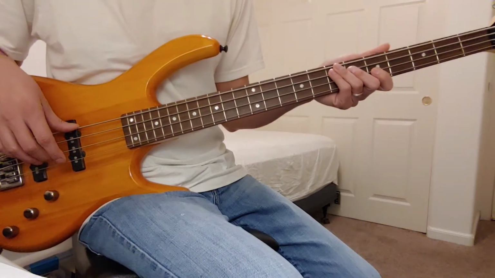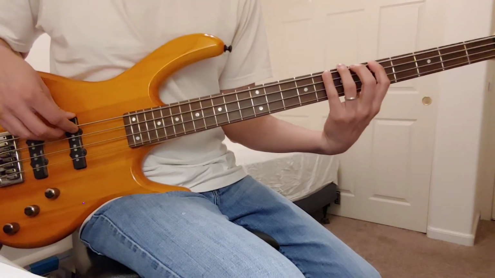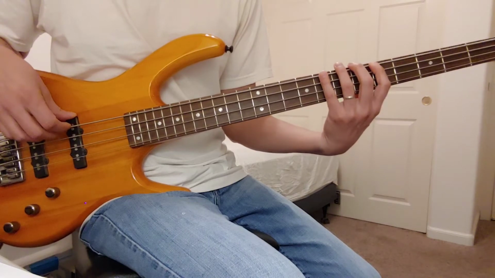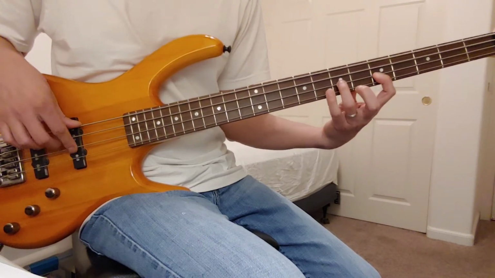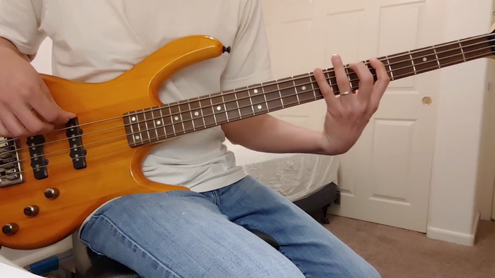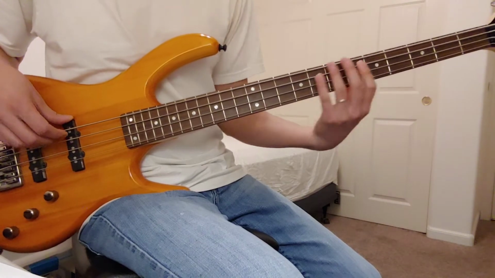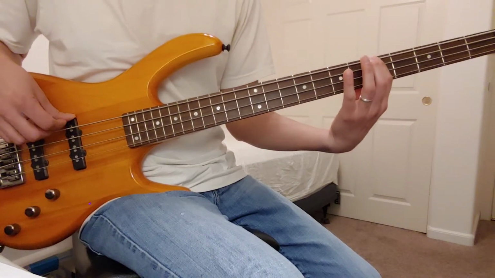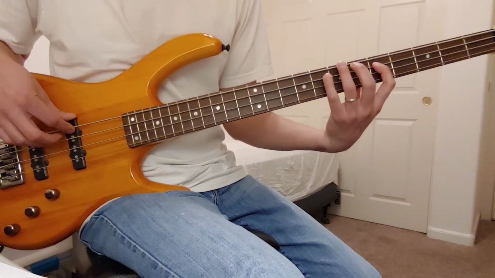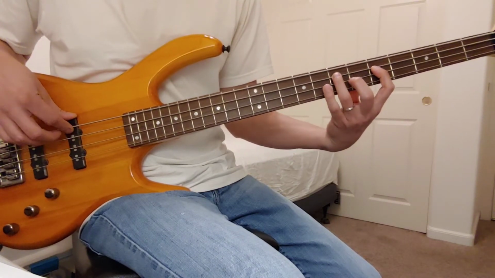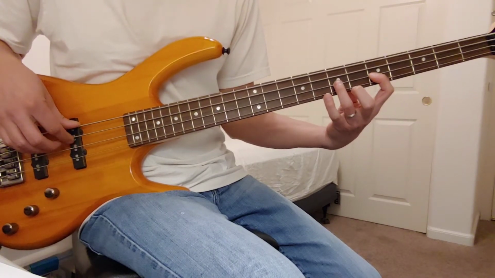So those are the common notes between the three modes. Now if you recognize the pattern, that's the minor pentatonic scale. Now if I call out the note names, so I'm in A: there's A, C, D, E, G, and then back to A.